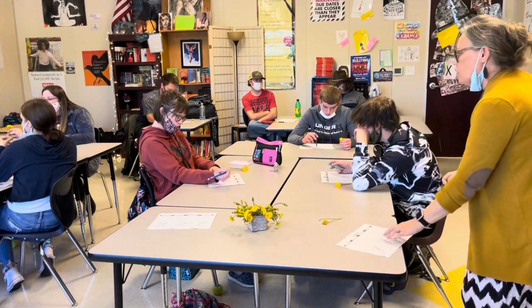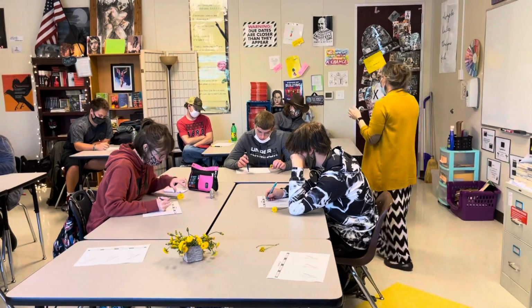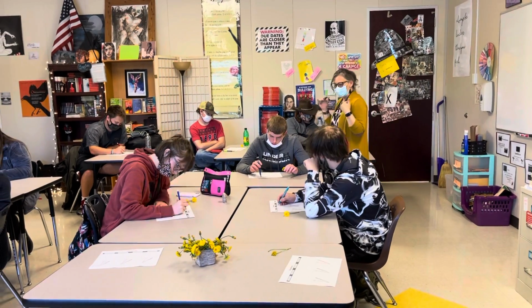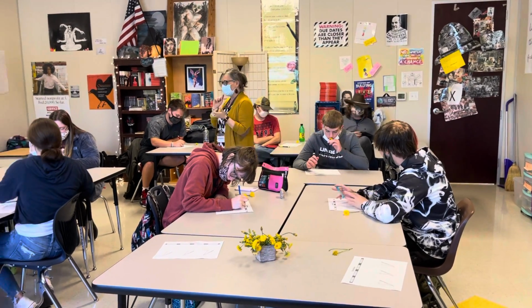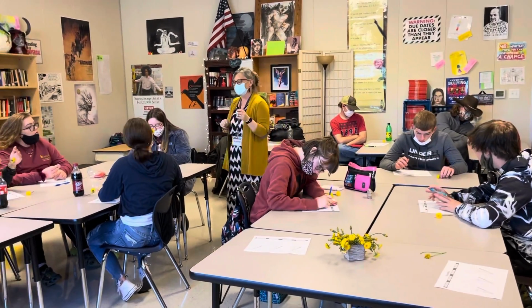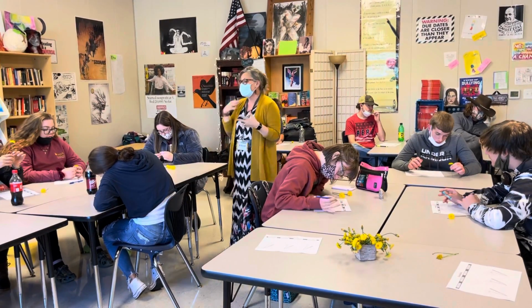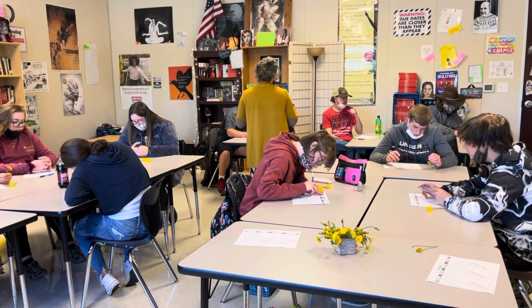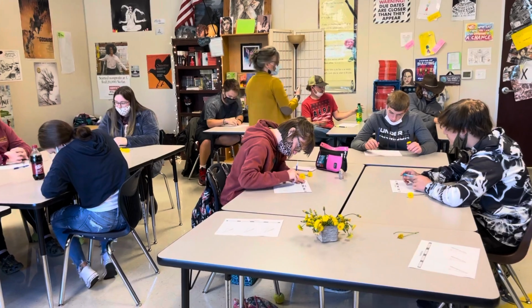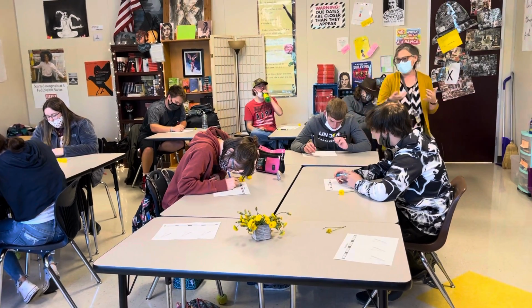Okay, so continue documenting your findings. I want to know everything that you can figure out about this dandelion from taste. No, don't taste it, I'm just kidding. Look at texture, smell. And I'm going to pass out to everybody a little handout that gives you some additional notes. And I want you to think about those additional notes and add them to your chart as you think they matter.